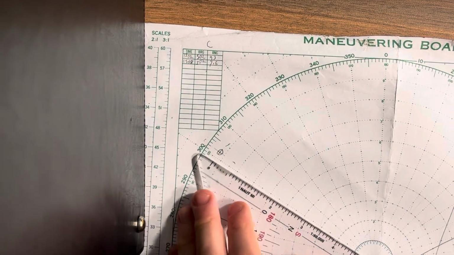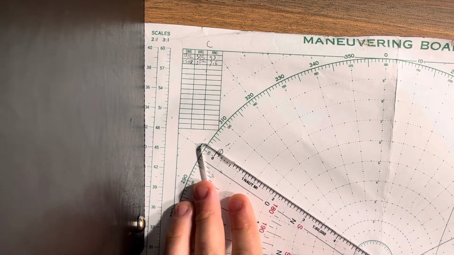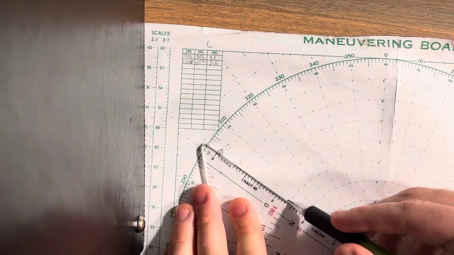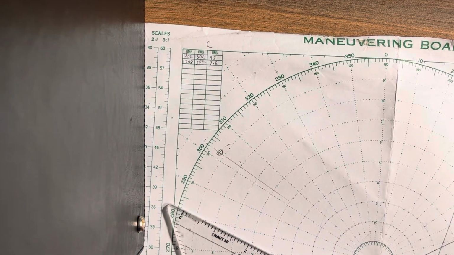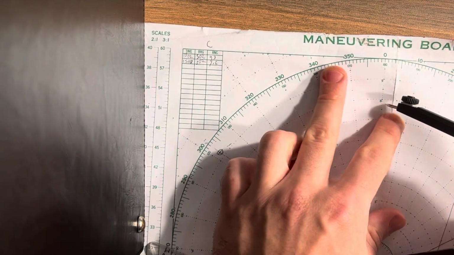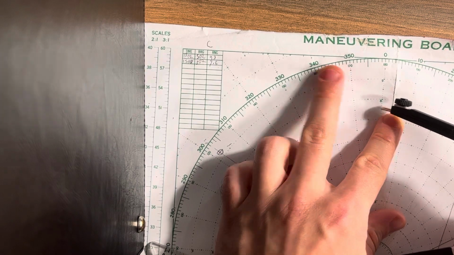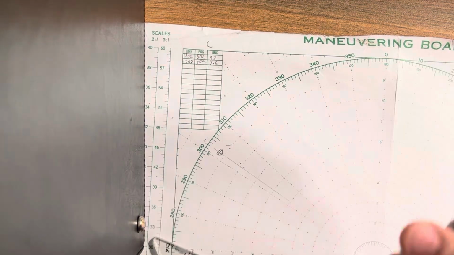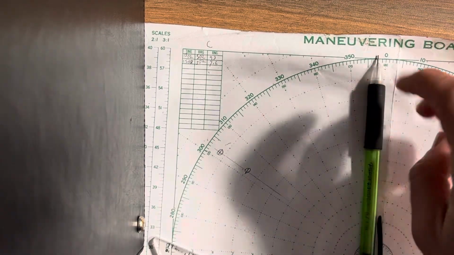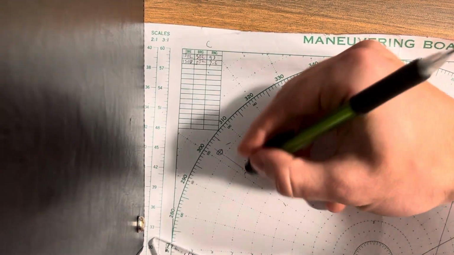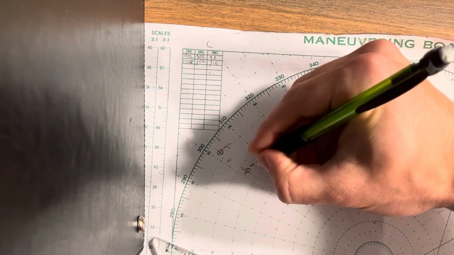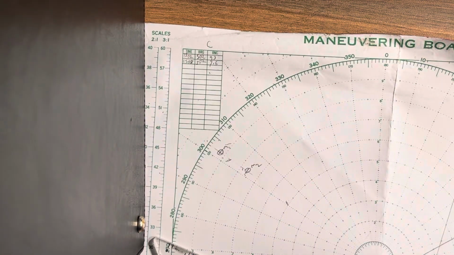So we're going to measure out 302, draw our line again, and measure 7.6. And there's our M2. We'll write M1 and M2.